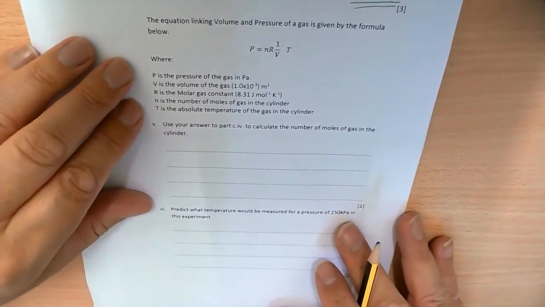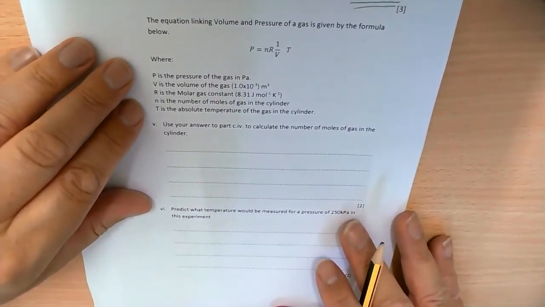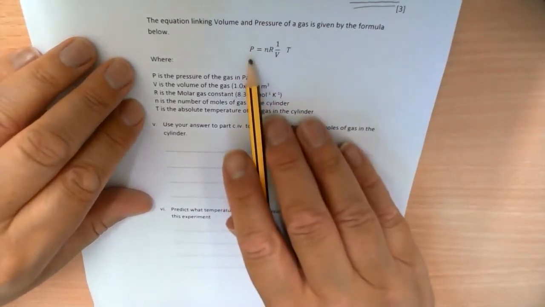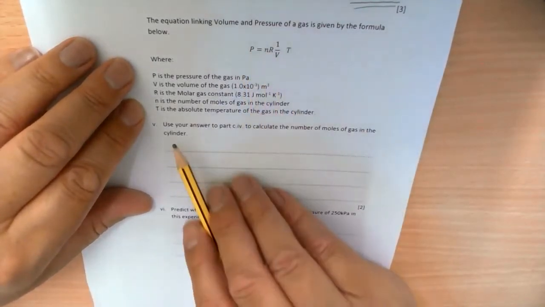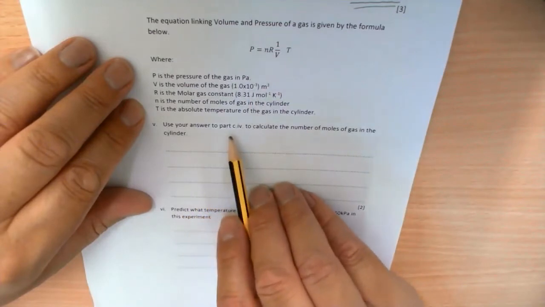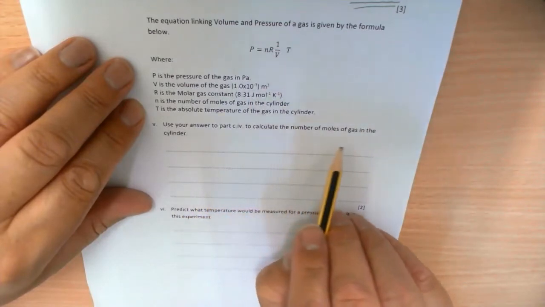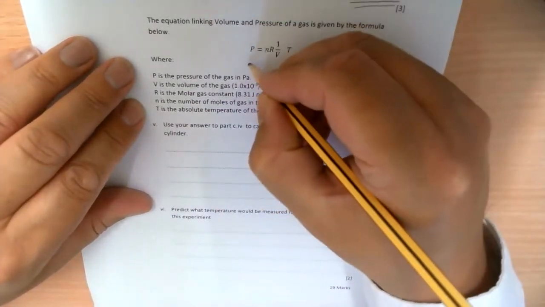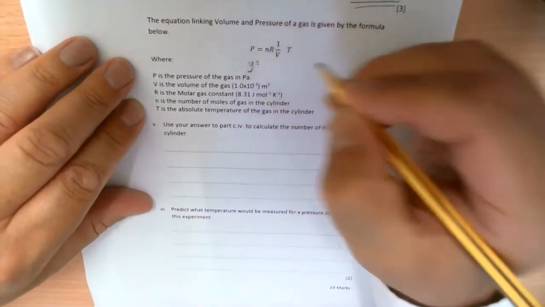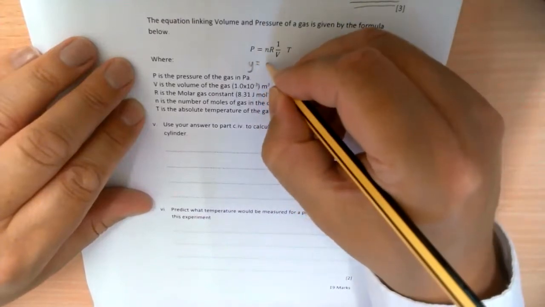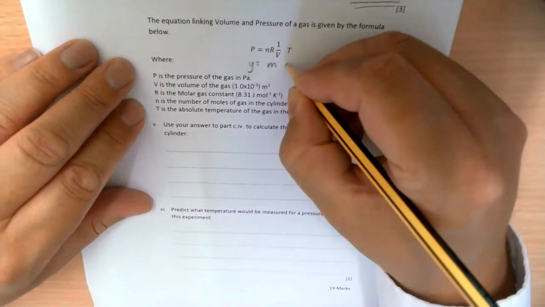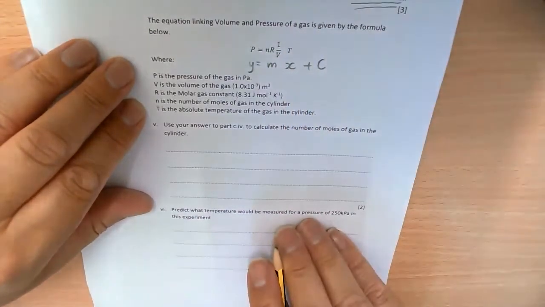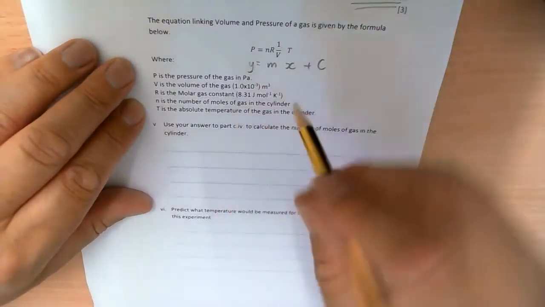So the equation linking volume and pressure of a gas is given by a particular formula. Here it is. We've got P on the Y, T on the X. It says use your answer to part C, part 4 to calculate the number of moles of gas in the cylinder. So what we're doing is using PV equals nRT. Well, what we're actually doing is using y equals mx plus c. So we're expecting a straight line through the origin, which is what we got, which proves they're proportional.